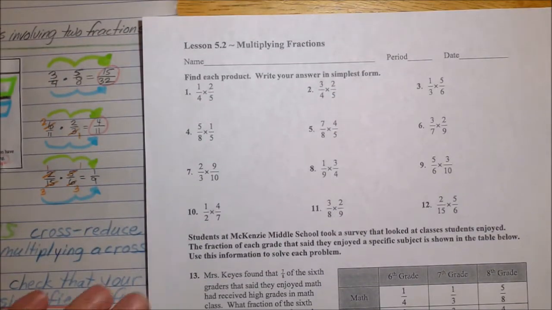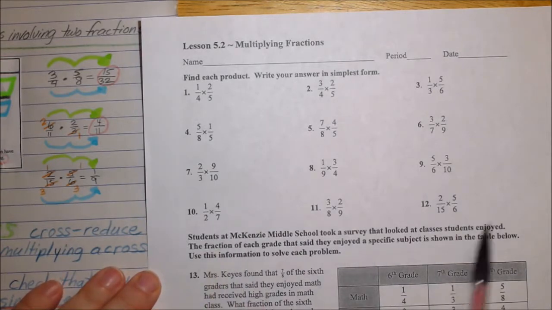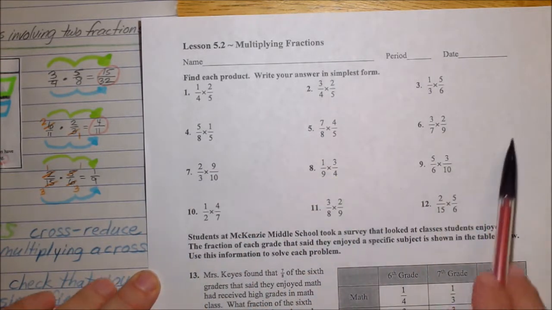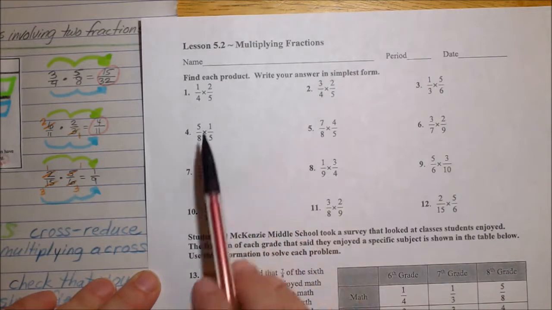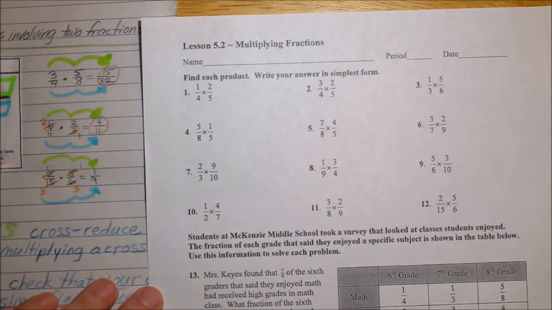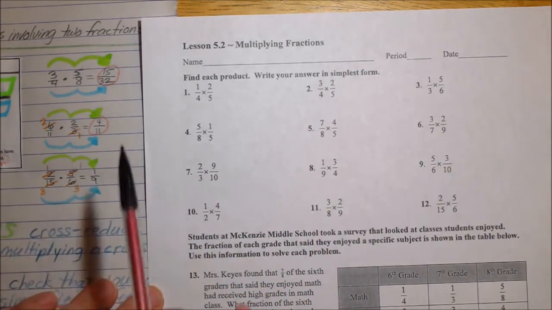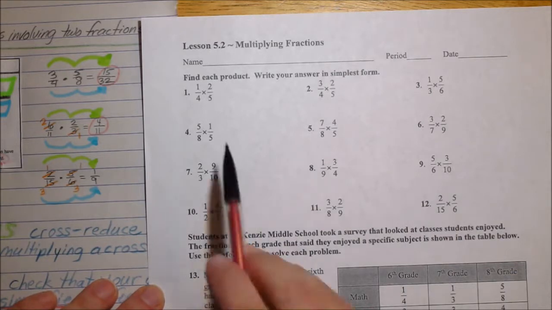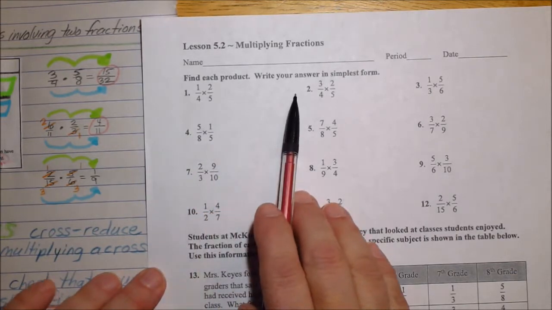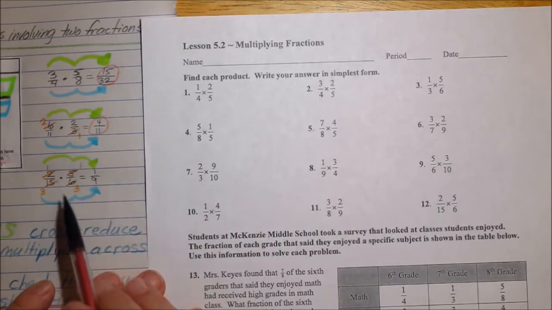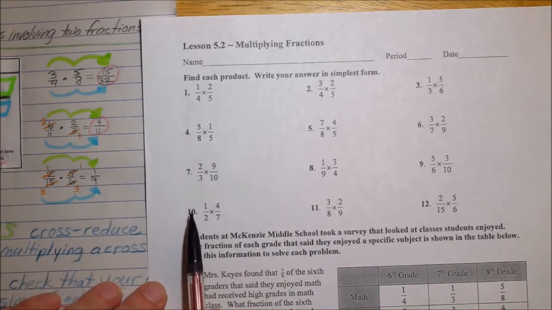Okay, so for the 5.2 worksheet, the whole top section here, just a collection of problems that look just like the ones that I showed you in the notes. Remember that you will need to show your work, show how you cross-reduce first if you can, and sometimes you can't.